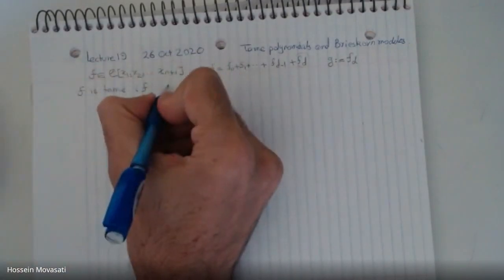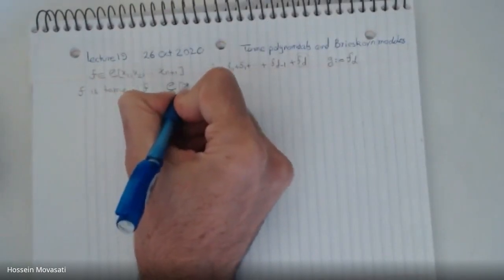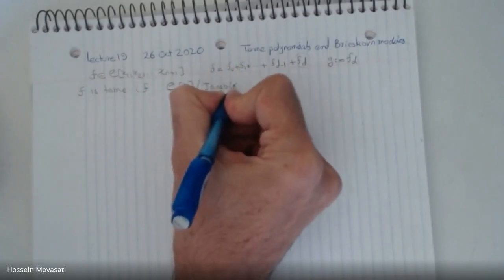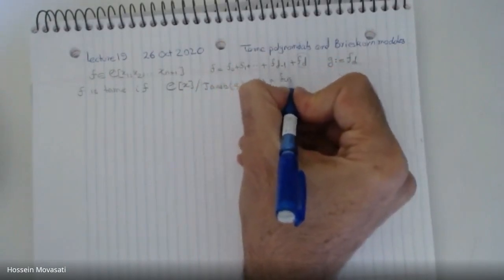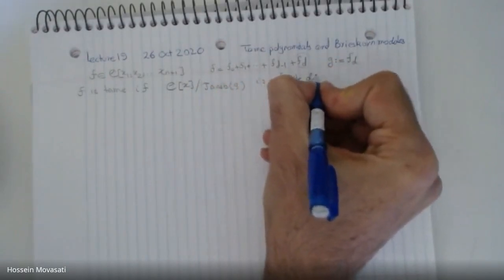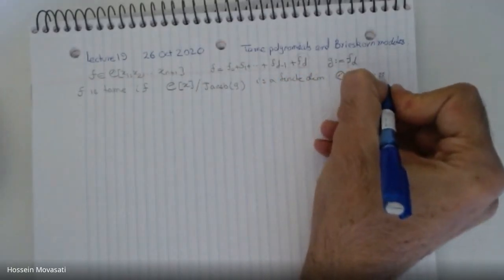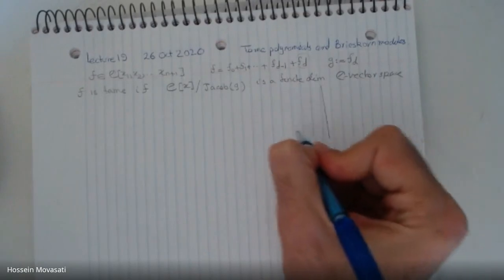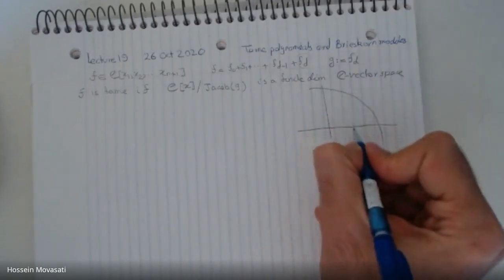let's say, with the algebraic version, C[x]/Jacobian of G is a finite dimensional C vector space. And at the end of the day, this notion is just this transversality notion that we had. So let me recall it.